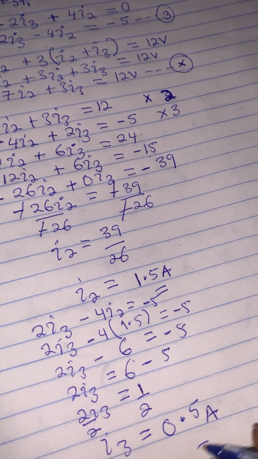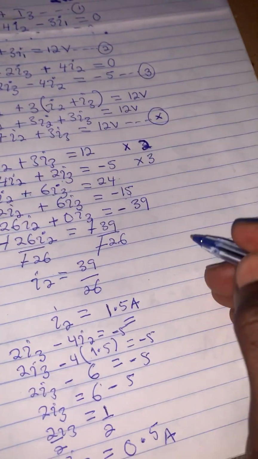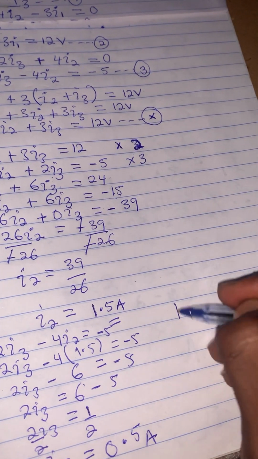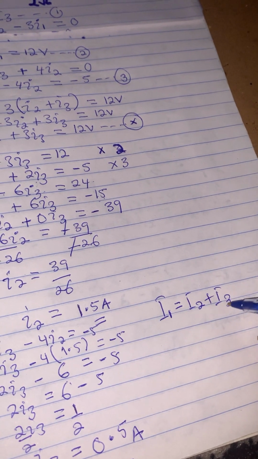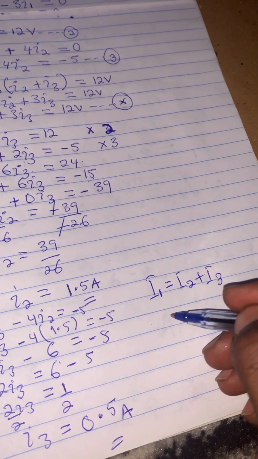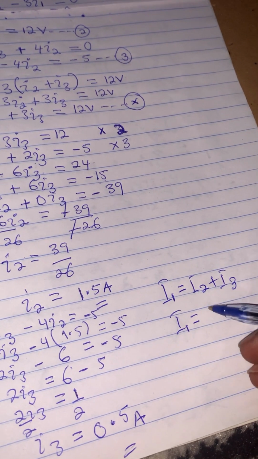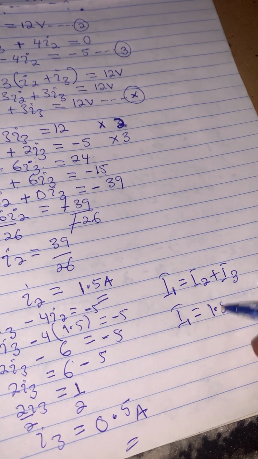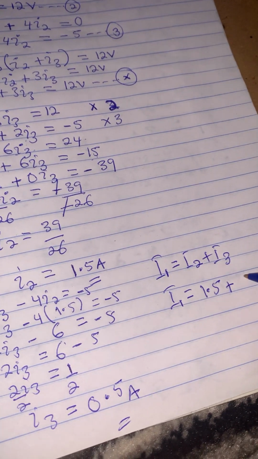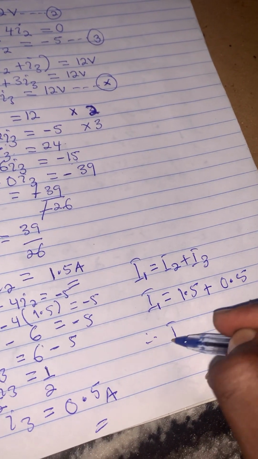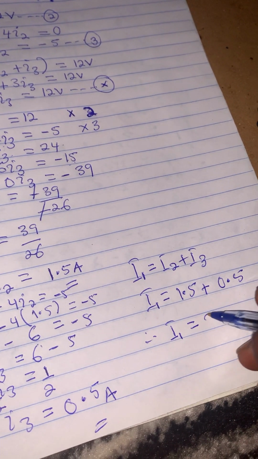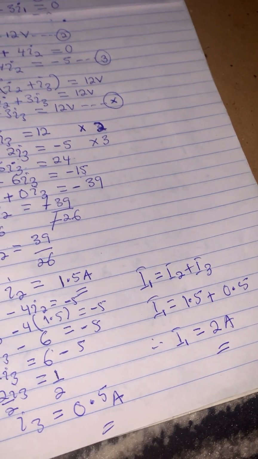Then from the equation which says I1 equals I2 plus I3, you can find the value of I1. I1 equals I2, which is 1.5, plus I3, which is 0.5. Therefore, I1 equals 2 ampere.